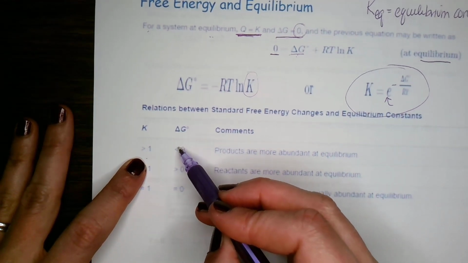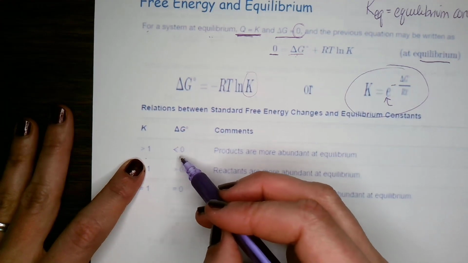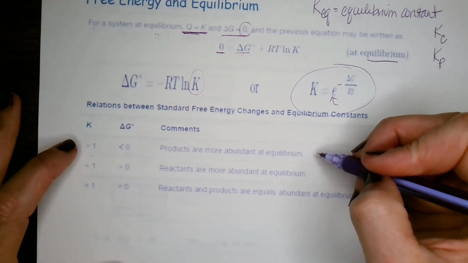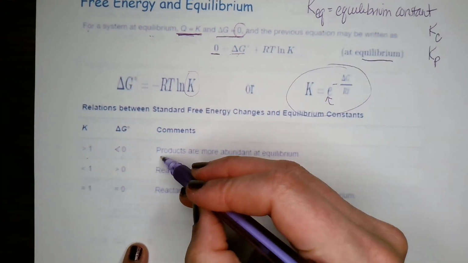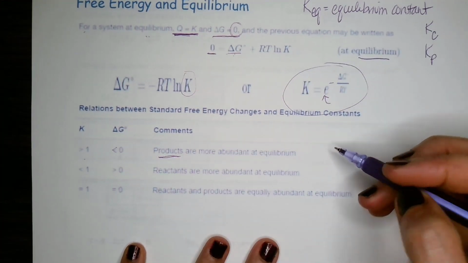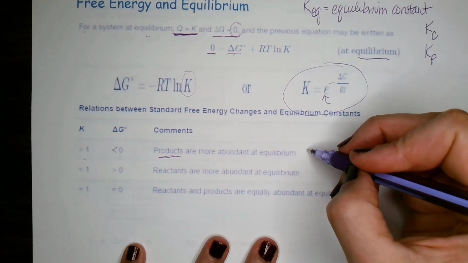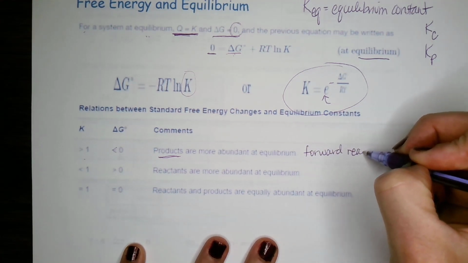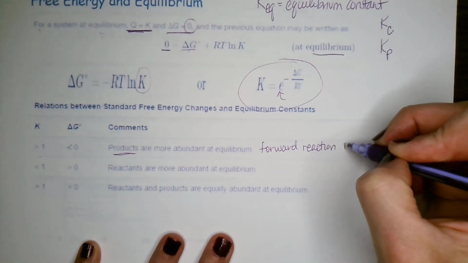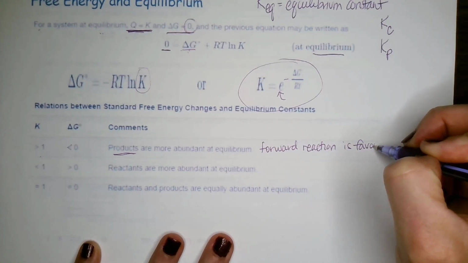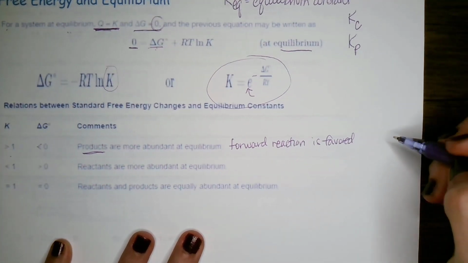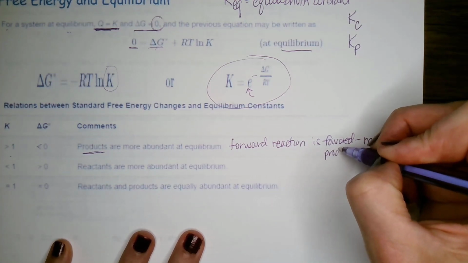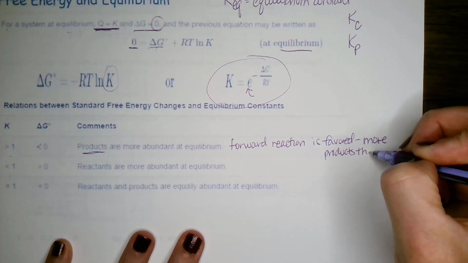If we are at equilibrium, Q is equal to K, and then we would rearrange this equation, we can solve for K. So if K is greater than 1, Gibbs free energy is less than 0, so it is spontaneous in the forward reaction. And with that K being greater than 1, products are more abundant at equilibrium. So the forward reaction is favored. There are more products than reactants.